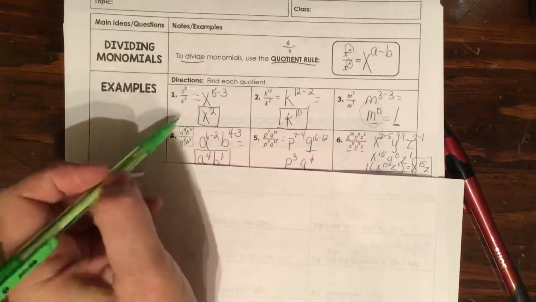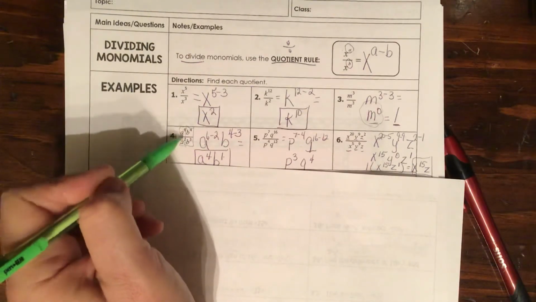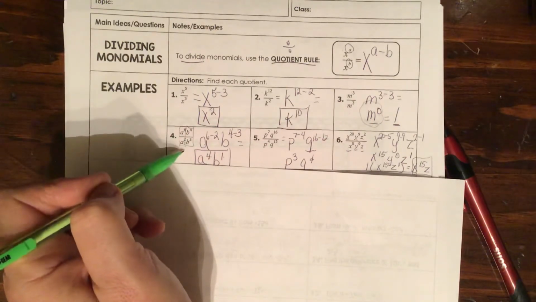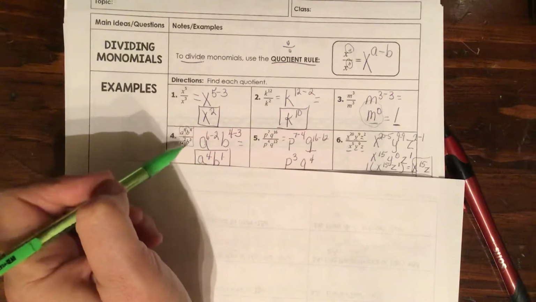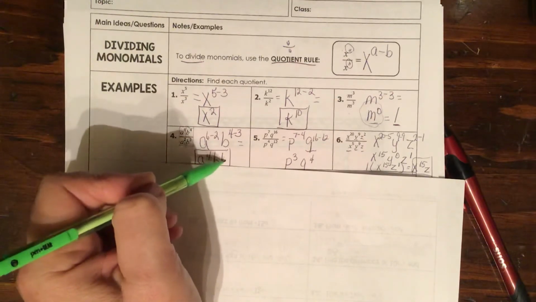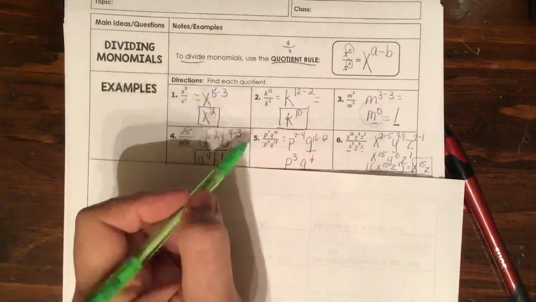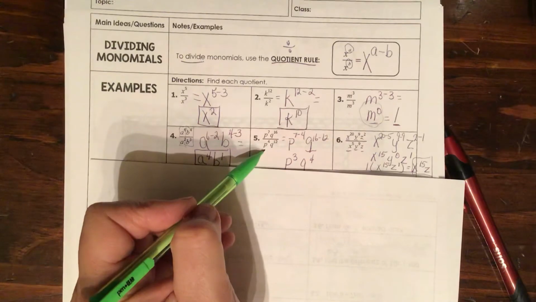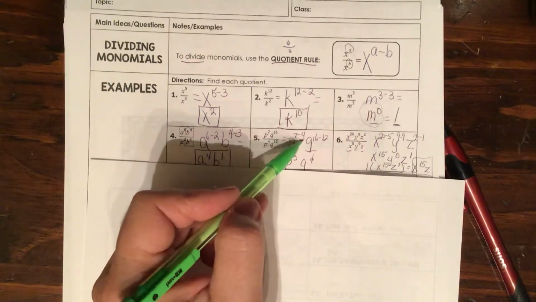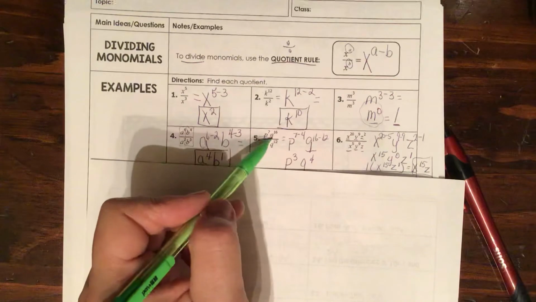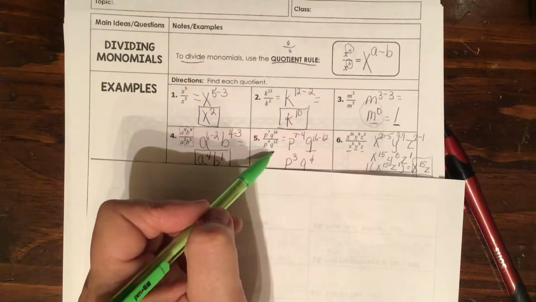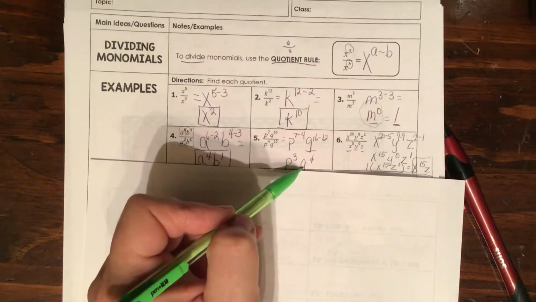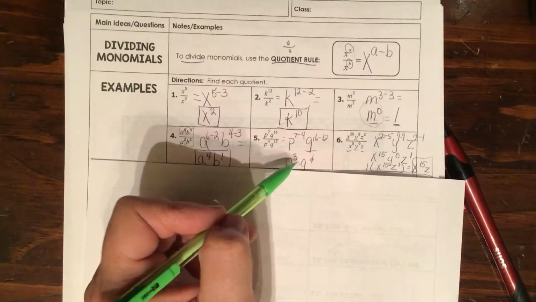If you have multiple variables, the A's go with the A's, and the B's go with the B's. A, 6 minus 2. B, 4 minus 3, is A to the 4th power, B to the 1st power. And you don't have to put that 1. This one, P to the 7th power over P to the 4th power is P, 7 take away 4. Q to the 16th power over Q to the 12th power is Q to the 16 minus 12, which is P cubed, Q to the 4th power.